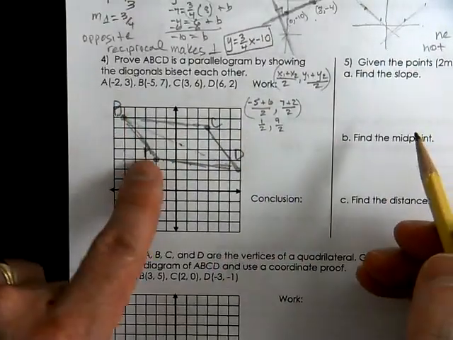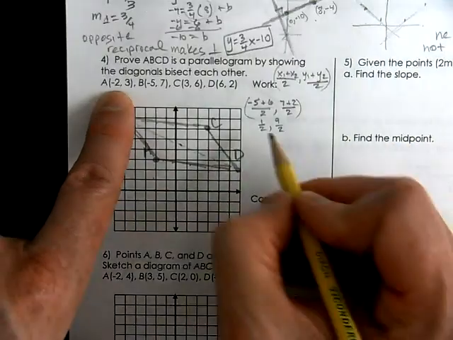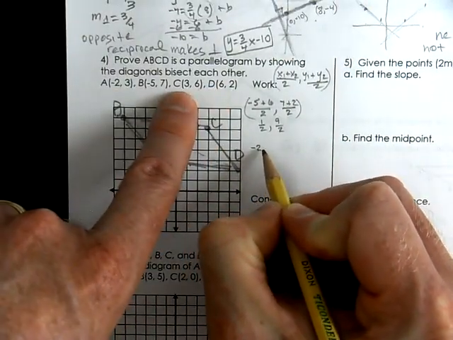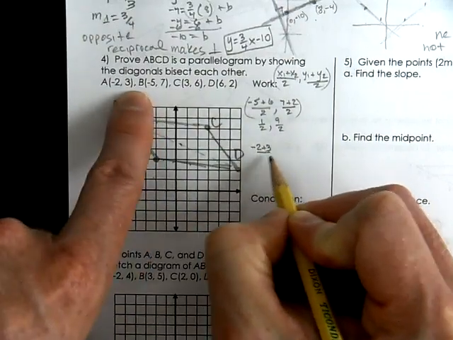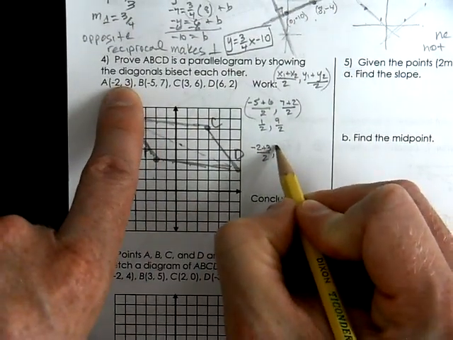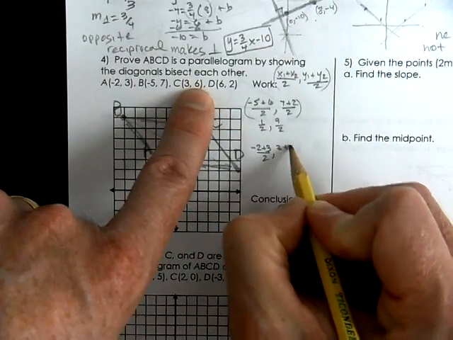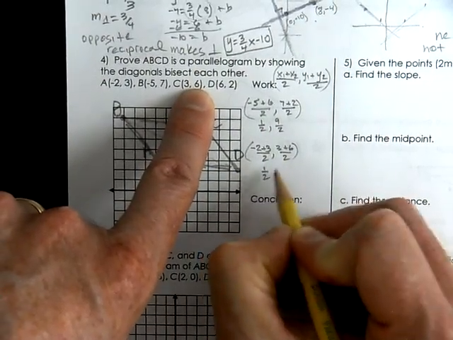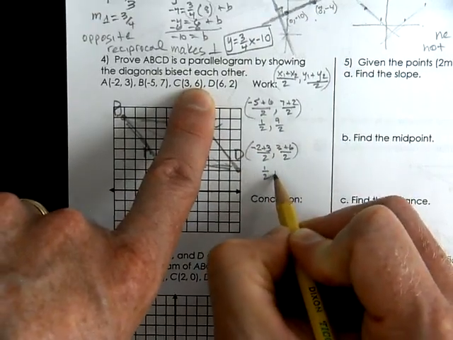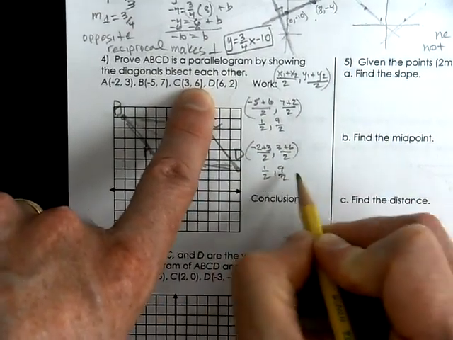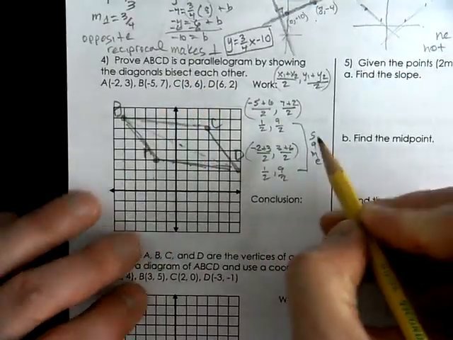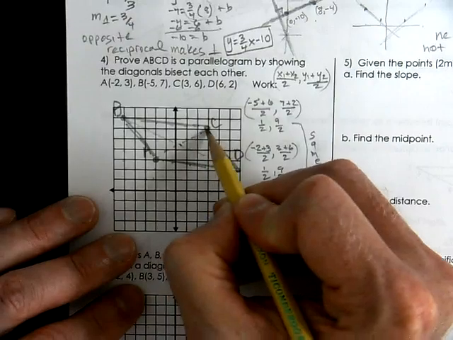So we're going to check the other diagonal, which is AC: x plus x over 2 and y plus y over 2. We get 1/2, comma, 9/2, and those are the same. They have the same midpoint.